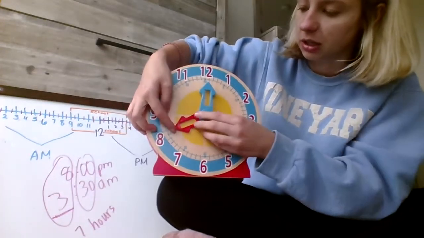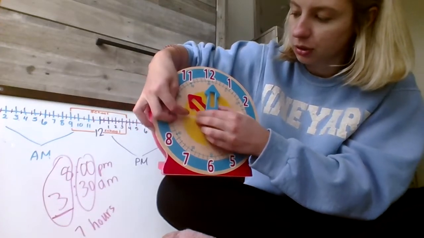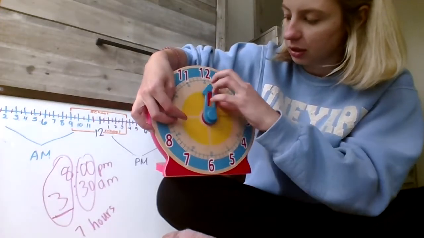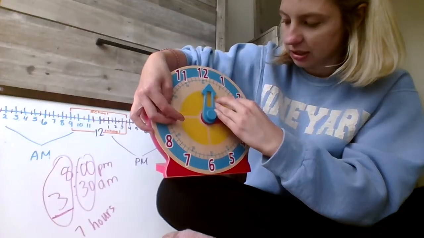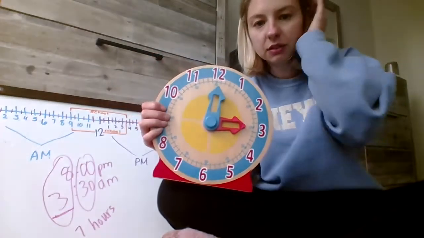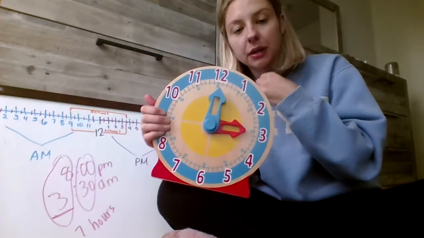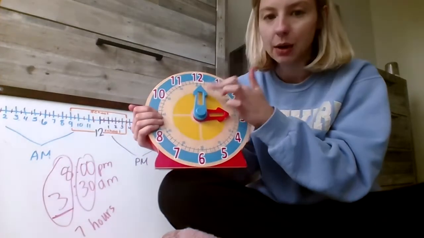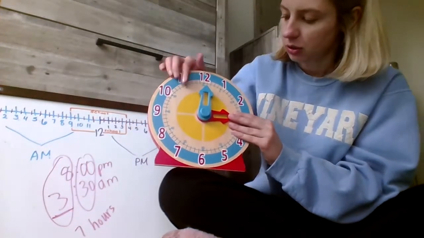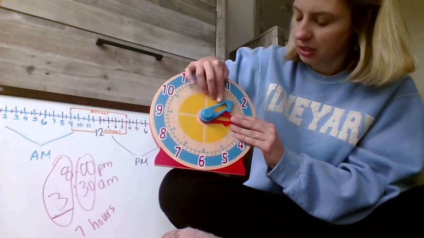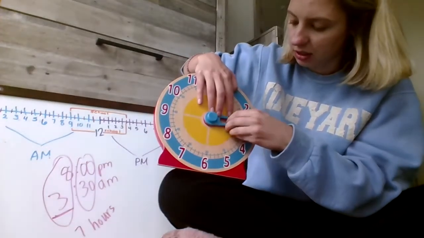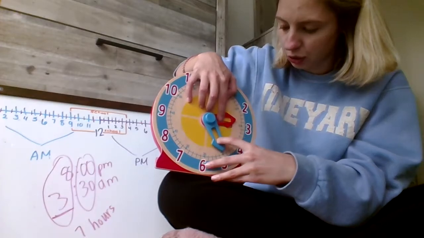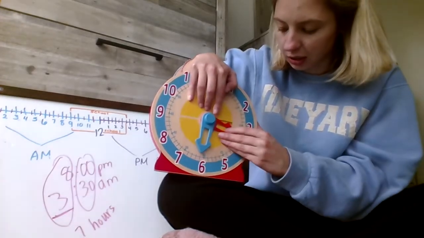We did 7 hours. 7 hours have gone by. We're at 3 o'clock. How do we get from 3 o'clock to 3:30? Now we move the minute hand. 5, 10, 15, 20, 25, 30.